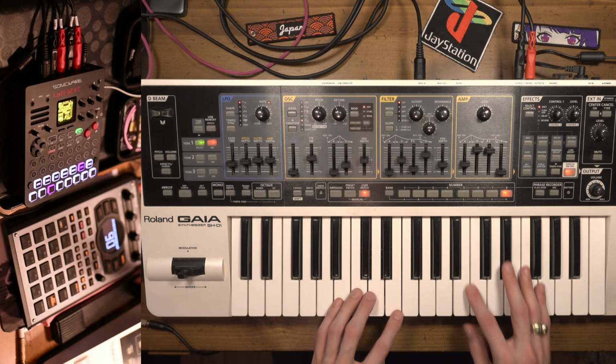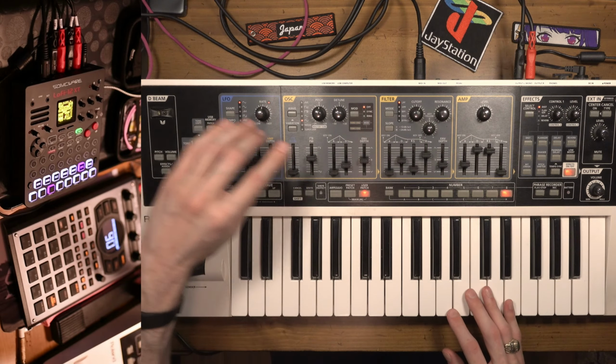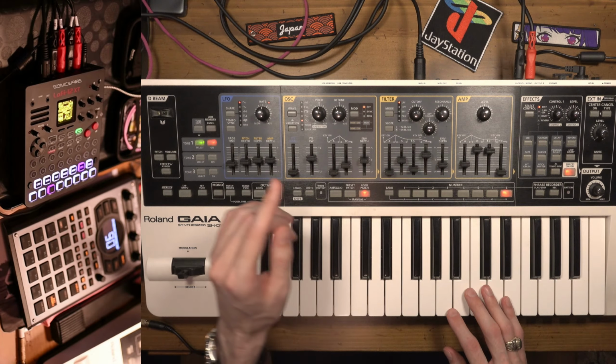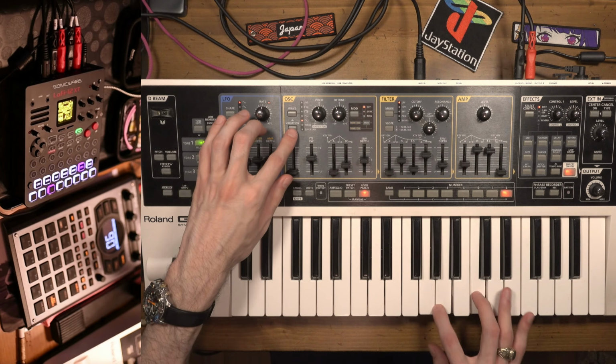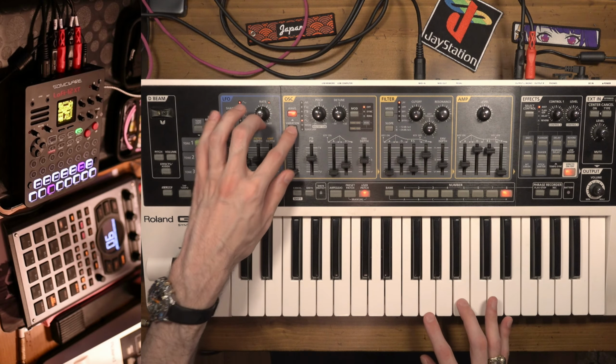Kind of just sounds like an organ. But yeah, we haven't made any changes to it, so let's hear the variations. So that's the main sine wave.